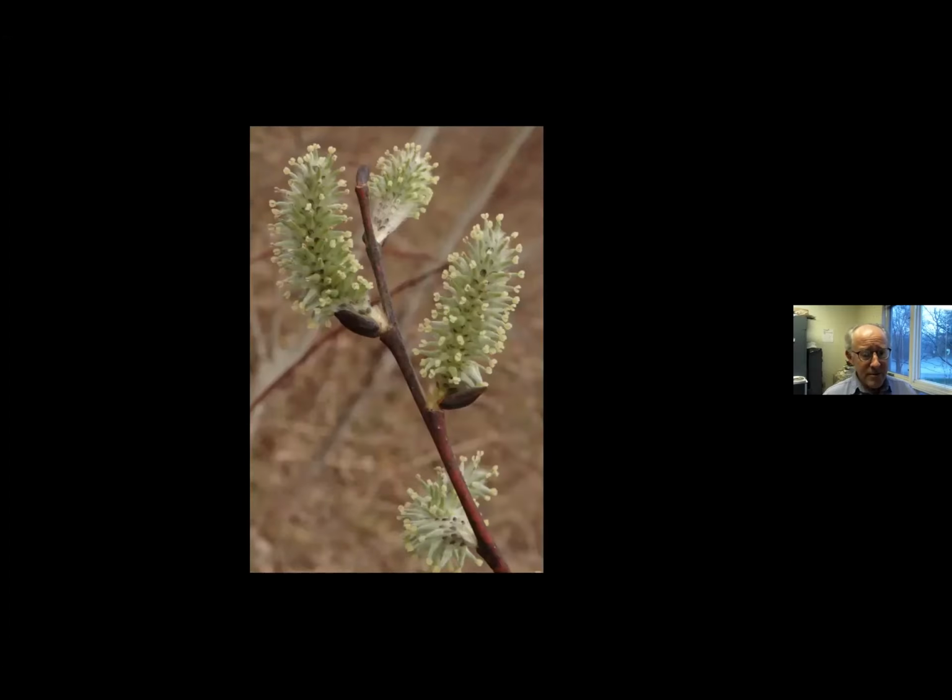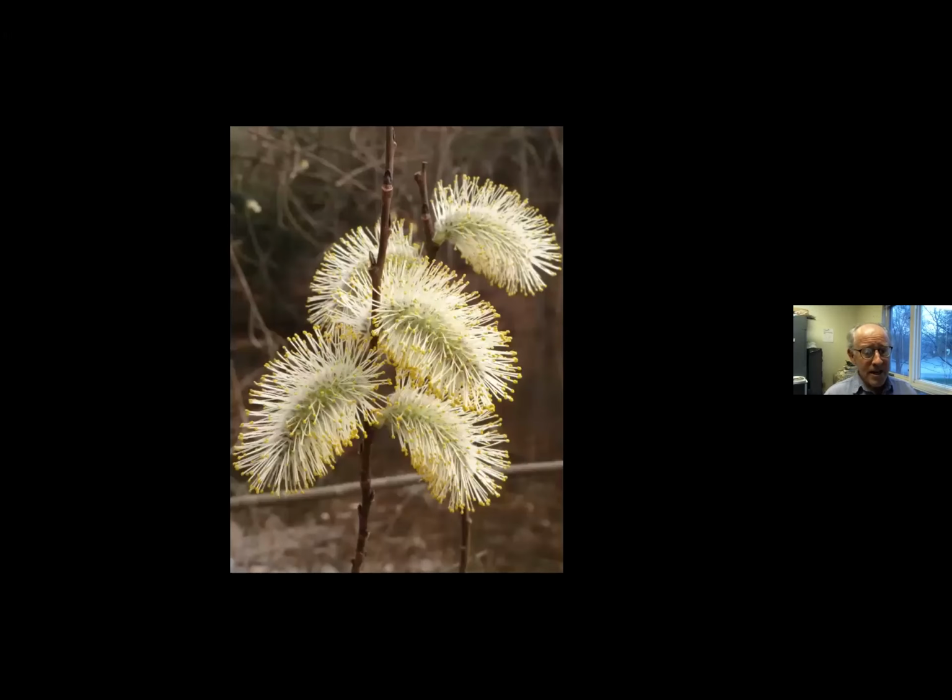So the female flowers consist of a single ovary with two little stigmas at the end and a bunch of hairs and a little brown scale subtending the whole works. The male flowers consist of 3 to 5 stamens and a bunch of hairs and a little scale at the bottom subtending the whole works. But they're quite showy and very attractive to insects, very important for early spring wild bees to gather their provisions.